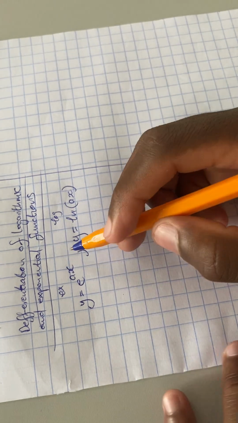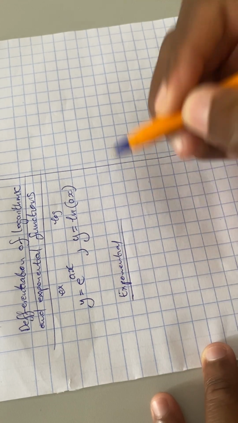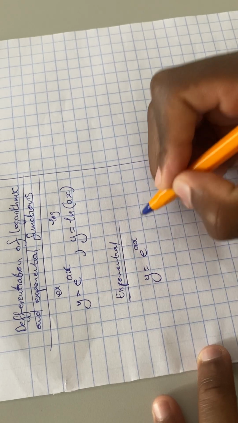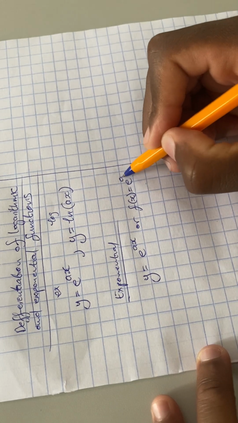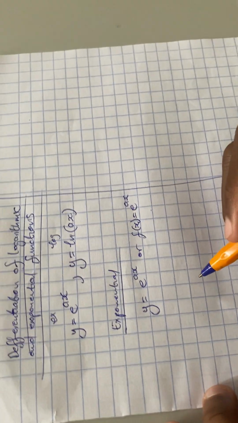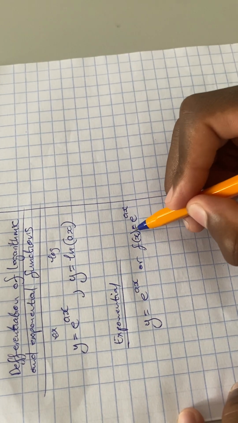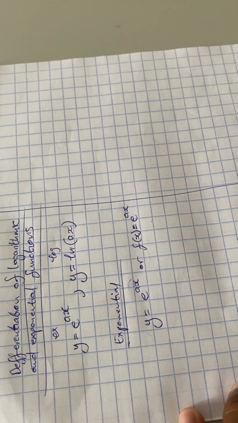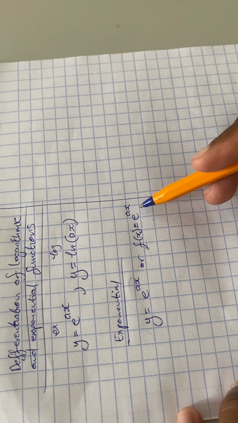So now let me start with the exponential function. With the exponential function, it's easy. If you're given y is equals to e to the power ax, we know that we can also represent this as f of x is equals to e to the power ax, right? Either way, depending on the textbook or the demonstration that you're using, but most of the time they use y is equals to e to the power ax, the notation y, so that when you find the first derivative you get dy dx, right? Or you can just find f dash x if you are using this notation.